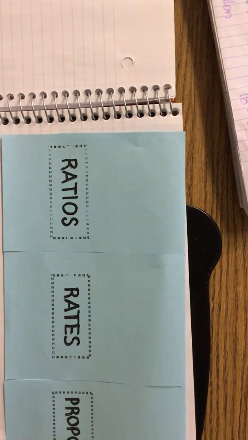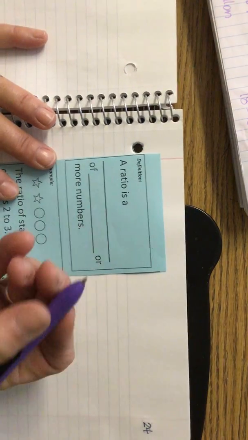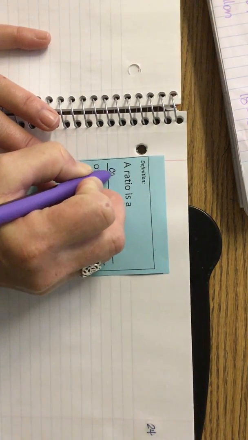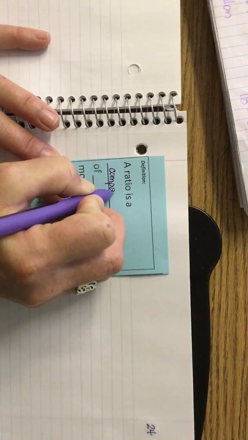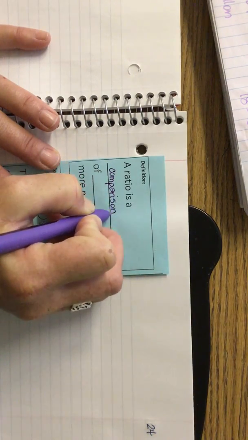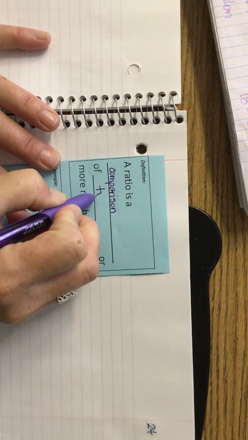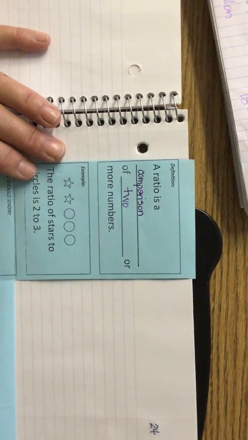Okay, you have a foldable. You don't have to glue it in right now. What I want to do is let's talk about each one. When you have a ratio, it is a comparison of two or more numbers.